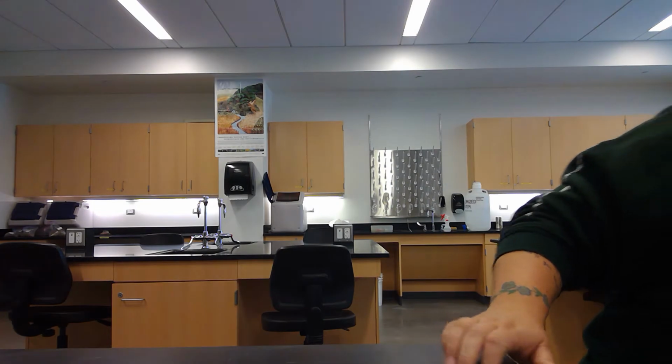Let me get my step-by-step sheet here. So we're going to start with part one on the bulk density and soil tilth. I have all of the equipment set out here. It's off screen. And so we're going to start with first weighing a dry crucible and recording its measurement on our data sheet.